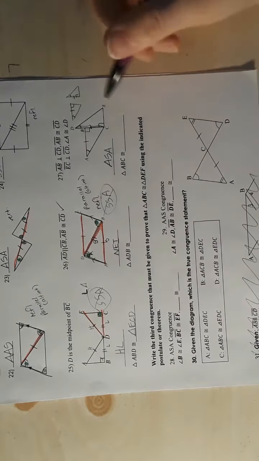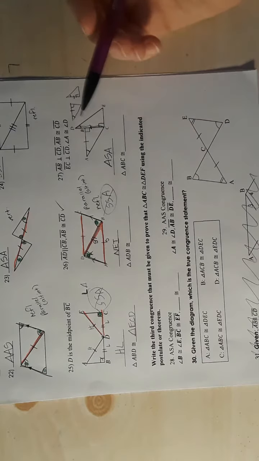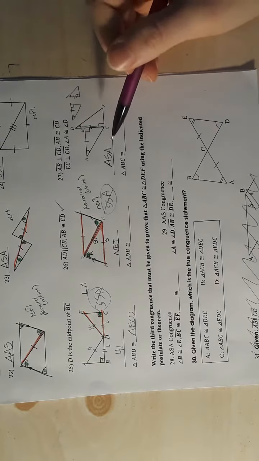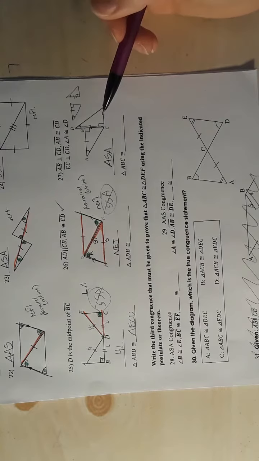Now I know they have right angles, but remember that doesn't automatically mean that HL works. For it to be HL, you need to have the hypotenuse and the leg, as well as the fact that it's a right triangle. So don't just assume that because it's a right triangle, HL will work. Make sure you're looking for the appropriate information.